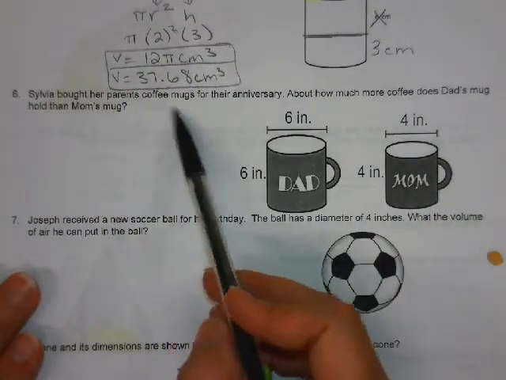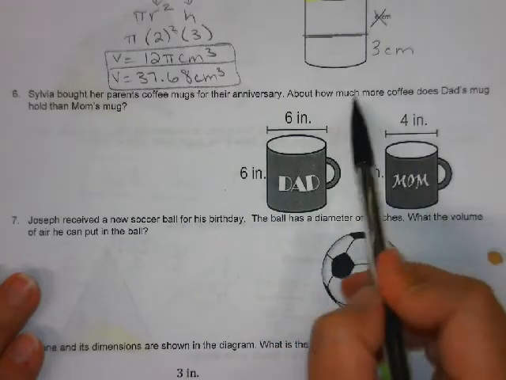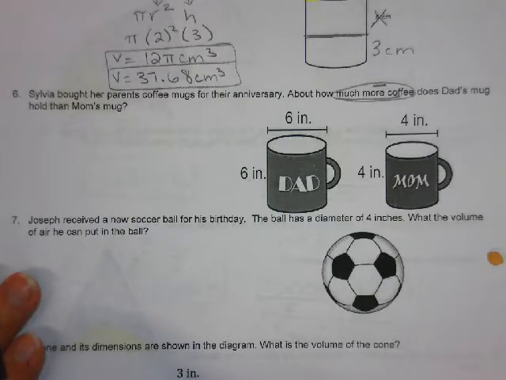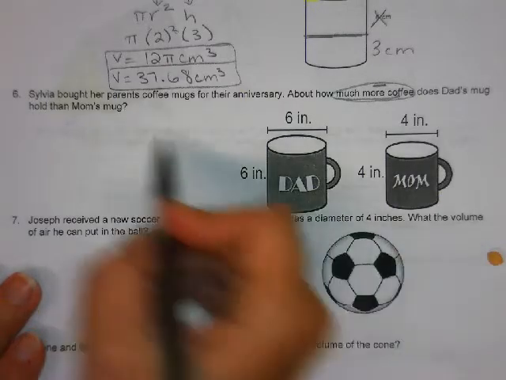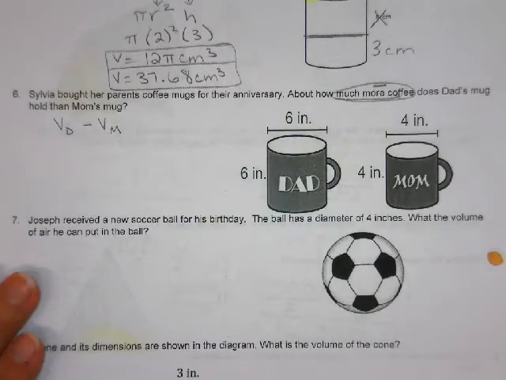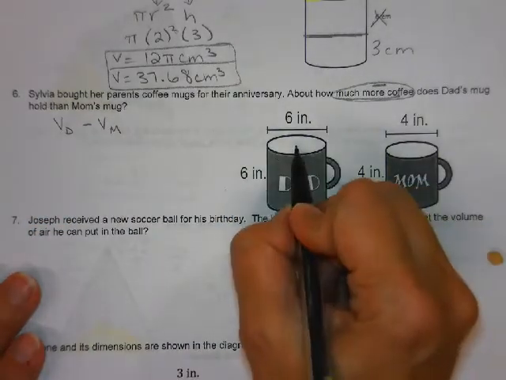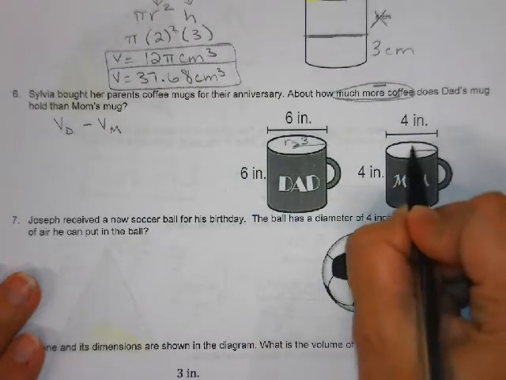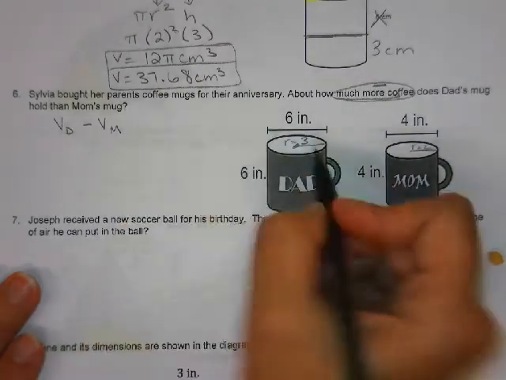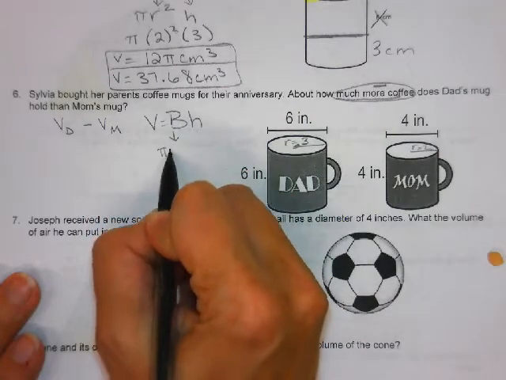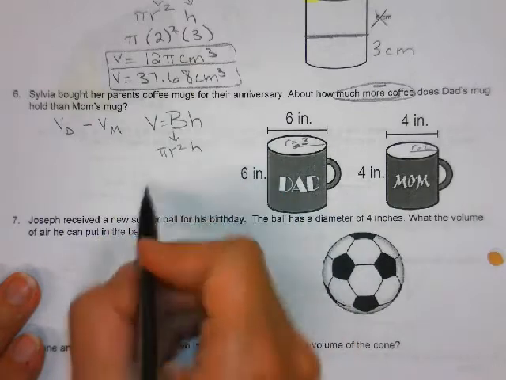Sylvia bought her parents coffee mugs for their anniversary. How much more coffee does Dad's mug hold than Mom's? So you know you're going to have to subtract somewhere. You're going to need to find the volume of Dad's mug and subtract the volume of Mom's mug. So notice again, the radius is 3 here. The radius is 2 here. So if I have V equals big B H, and it's pi r squared h.